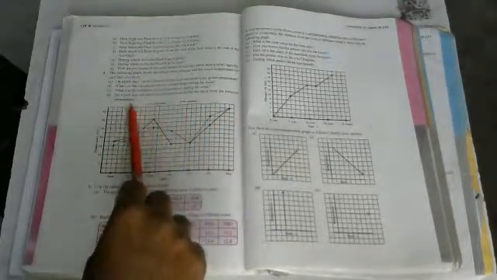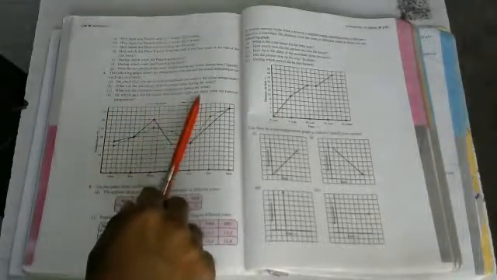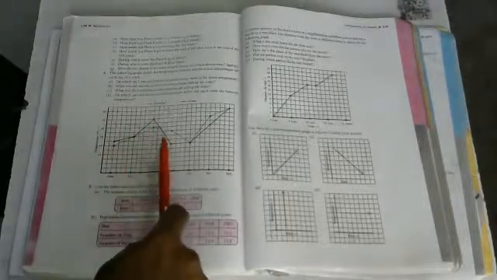Okay, and the minimum temperature, you can calculate the minimum temperature. Please comment the minimum temperature. Then, on which day do the actual and forecast temperatures differ the most? In which one is the graph most deviated? These 2 points are far away, these 2 points are far away. So which is the most deviated graph?